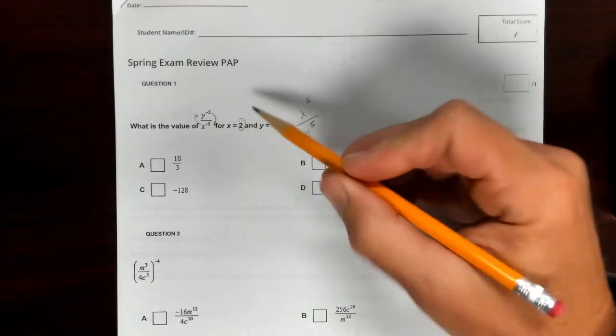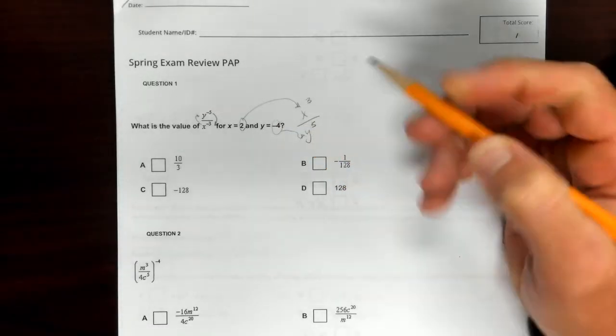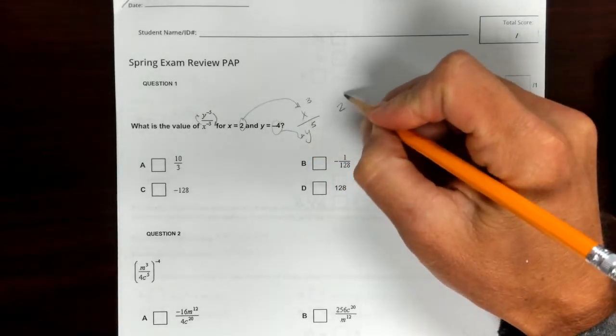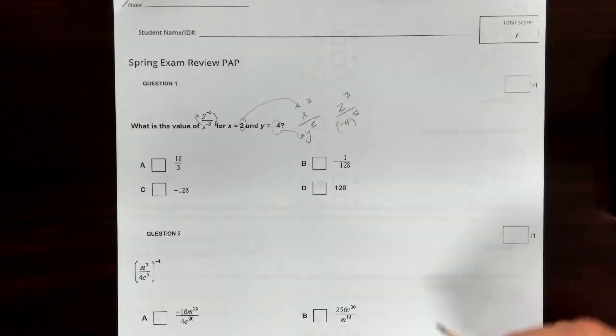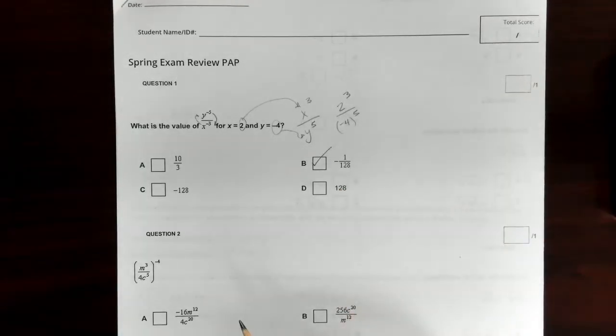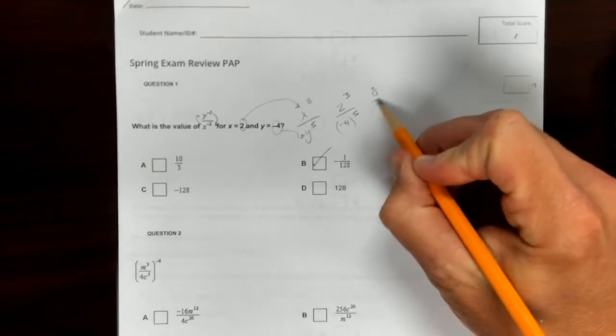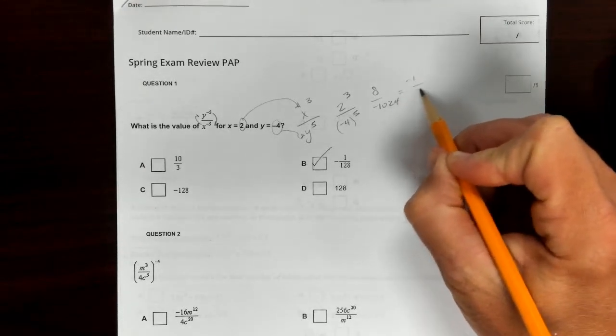Now the question says x is 2, so I'm going to plug that in. Y is negative 4, I'm going to plug that in. So I have 2 cubed over negative 4 raised to the 5th power. Answer is B. You get 8 over negative 1024. That reduces to negative 1 over 128.